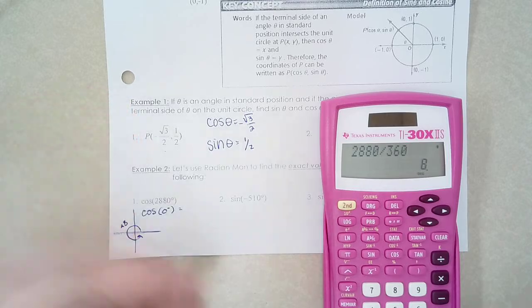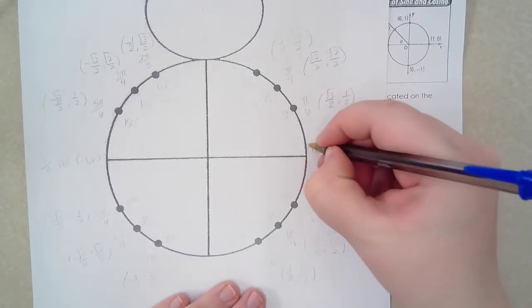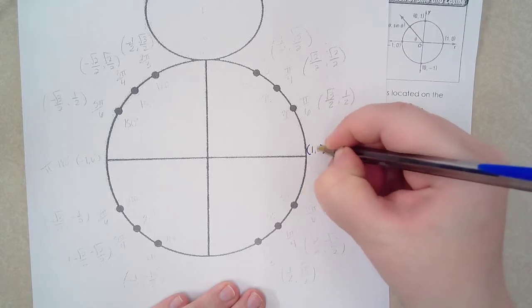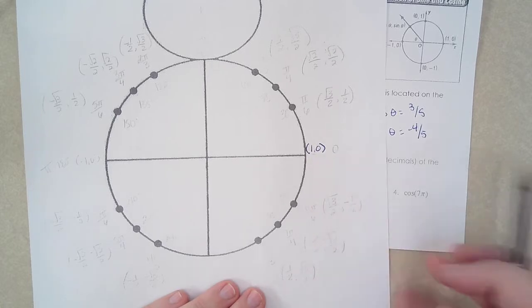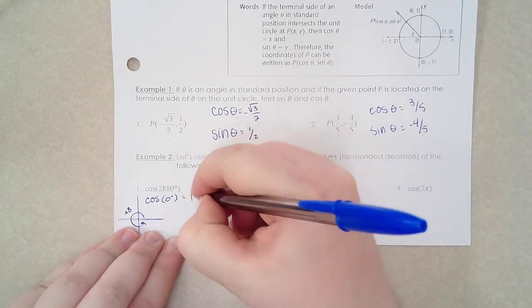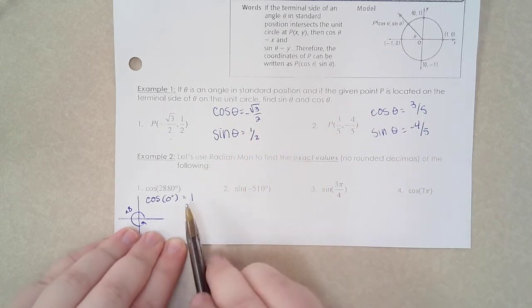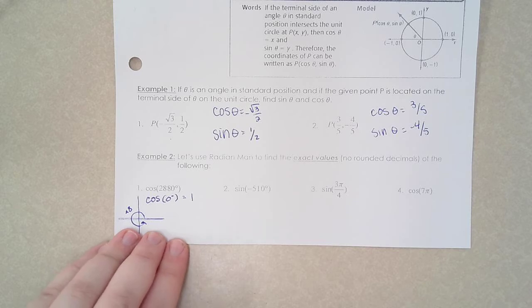If I grab radian man and look at my 0 degrees, I know this is hard to see because these values aren't very bright, but my cosine is just the value of 1. So the cosine of 0 degrees is 1, and therefore the cosine value of 2,880 is also 1.